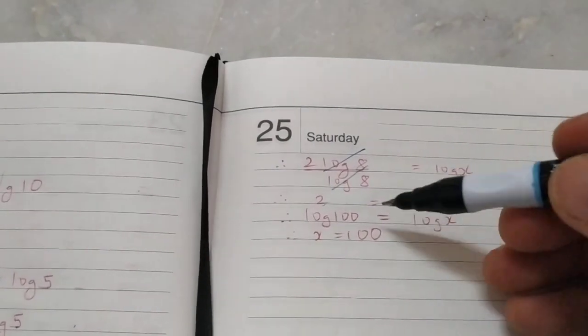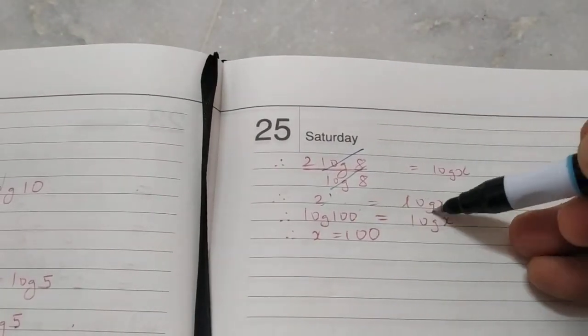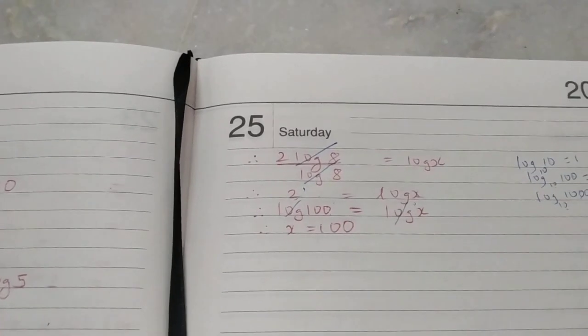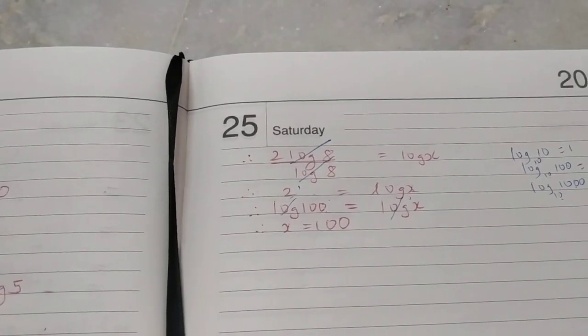So I'm going to write this as log of 100 because now I can compare the logs and I can say that x is equal to 100. So now you know why it is IMP.